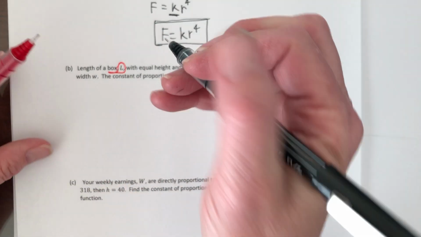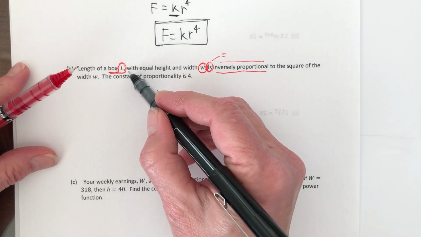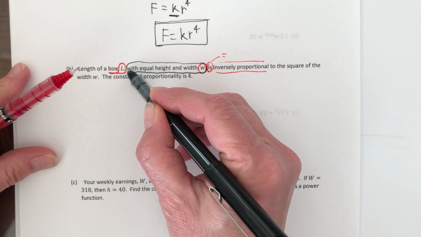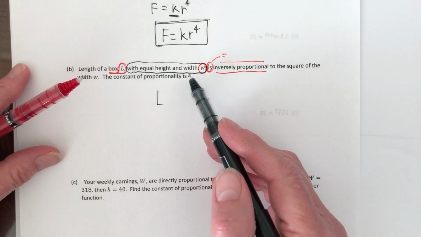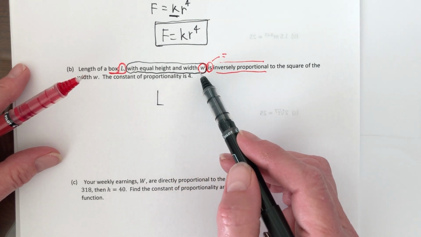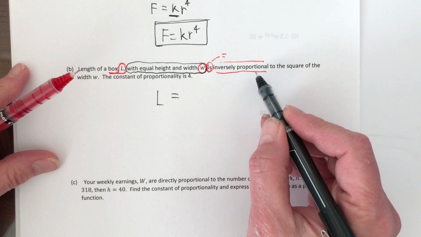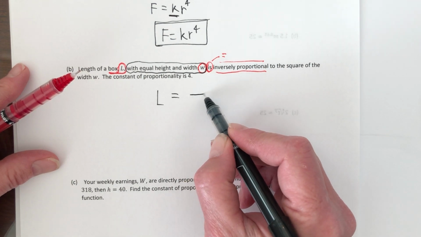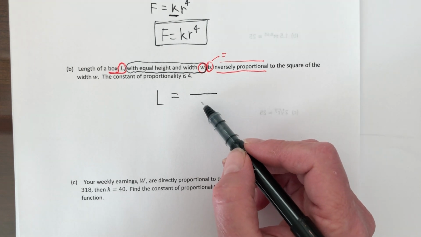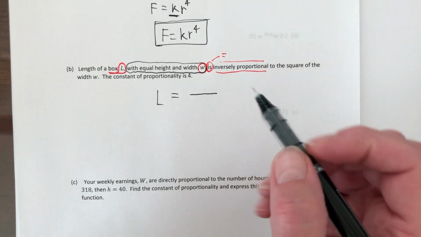So length of a box, and this part is just describing an attribute of that box, that it happens to have equal height and width. But that is not really going into the algebraic relationship. Length of a box is inversely proportional. Okay, so it's got to hopefully have the input variable down here. Inversely proportional to the square of the width W.